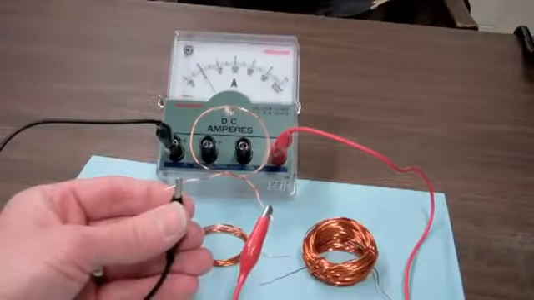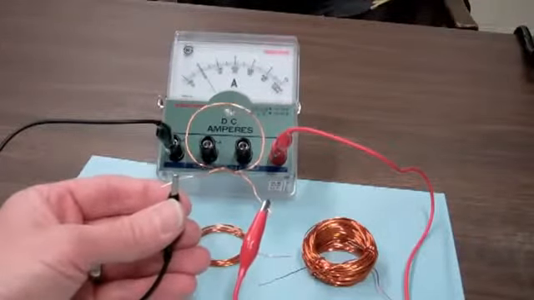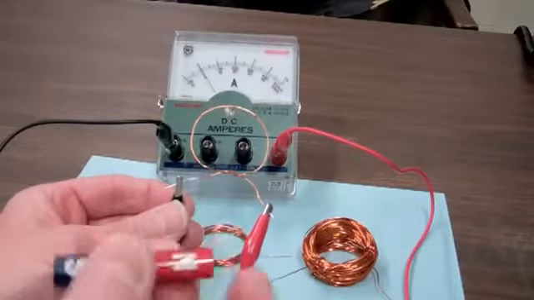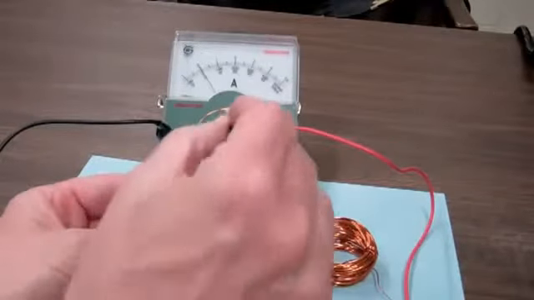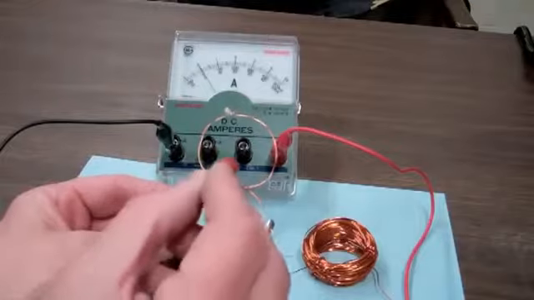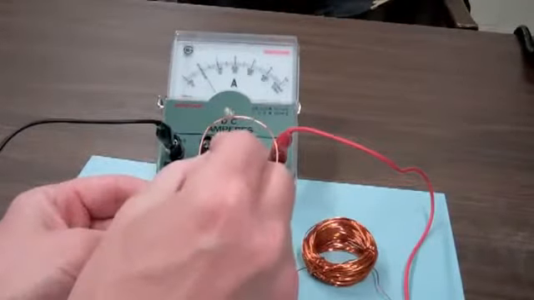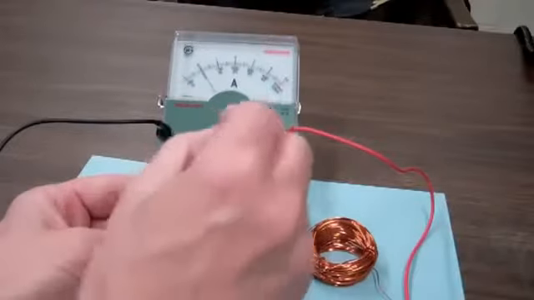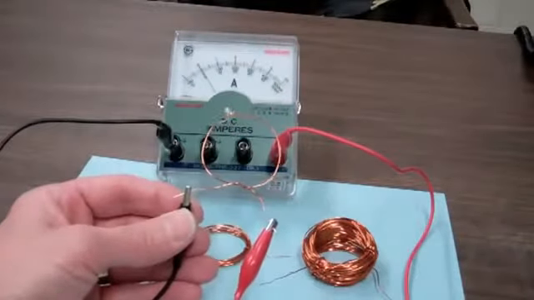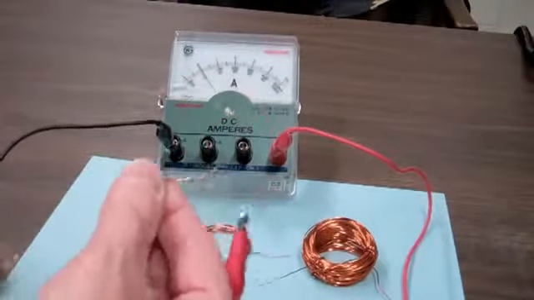I now have the single loop coil connected to the ammeter, and I'm going to move the bar magnet into and out of the coil. And if you watch very closely, you can see a slight deflection of the ammeter needle. Okay, so now let me connect the 10 loop coil.